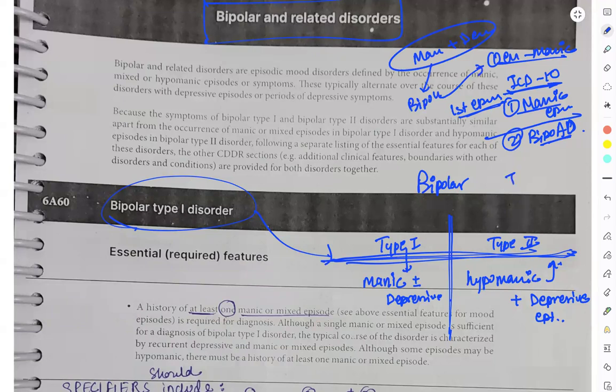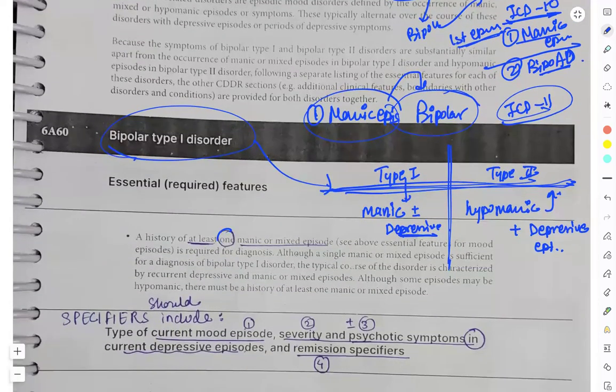But when we talk about ICD-11, they have taken down this description. The classification is a little bit changed in ICD-11. So even with the presence of one manic episode, you're now going to say the patient has bipolar type 1 disorder. You don't have to have another depressive episode in this patient. They also write a mixed episode, I forgot to mention this. If at least one manic or mixed episode is present, we call that the patient has bipolar type 1 disorder.